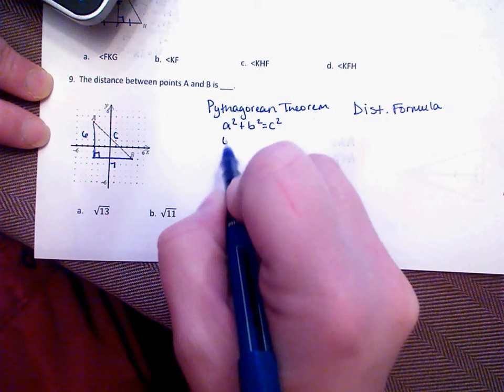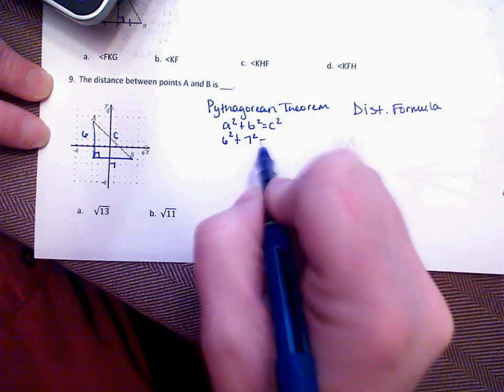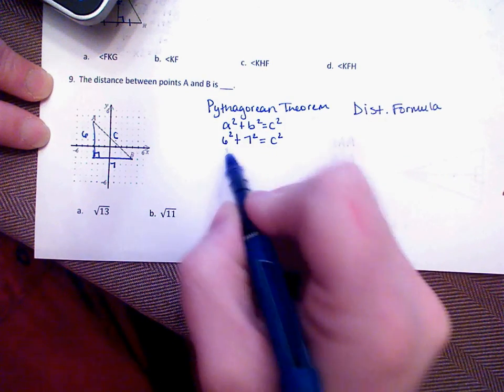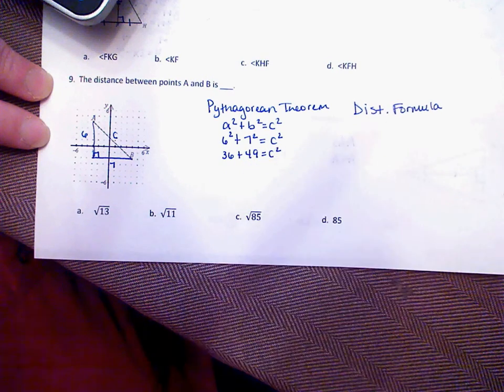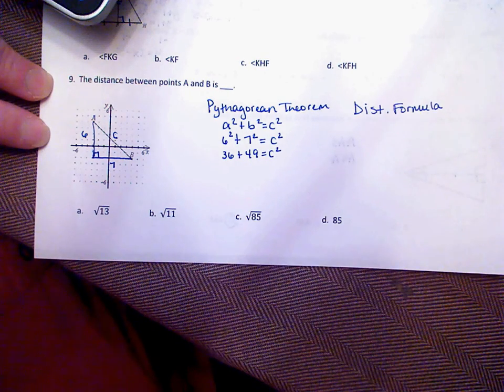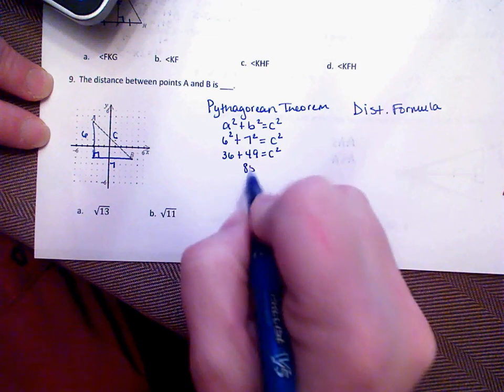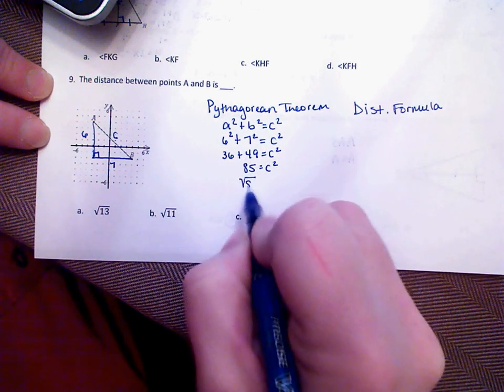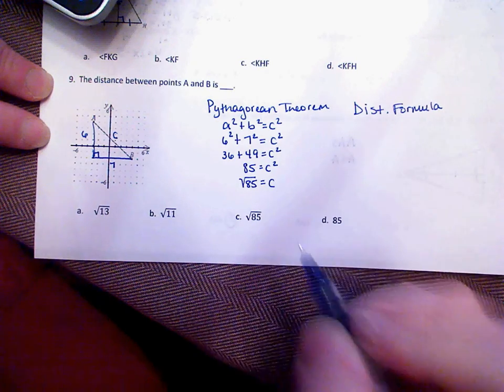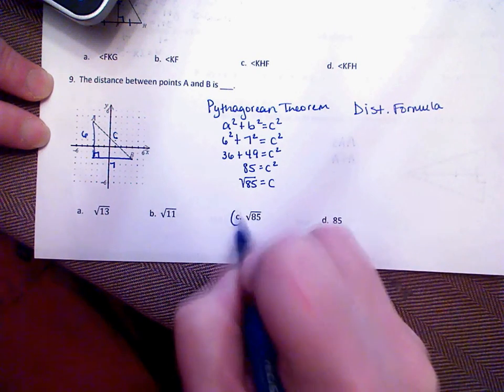So I would have 6 squared plus 7 squared equals c squared. I would square the 6 and the 7, and then add those together. So I would get 85 is c squared, and undoing squaring by taking the square root, I find that c is the square root of 85. So my answer choice is C.